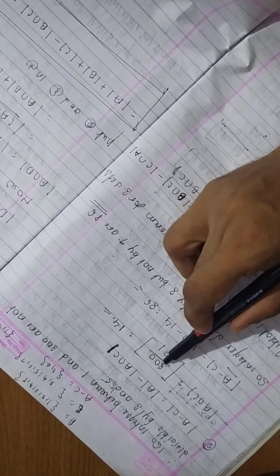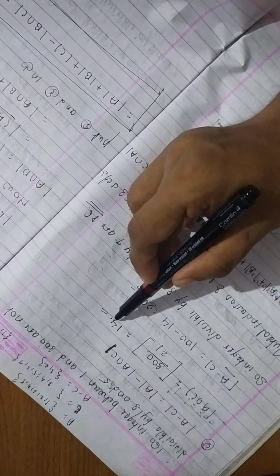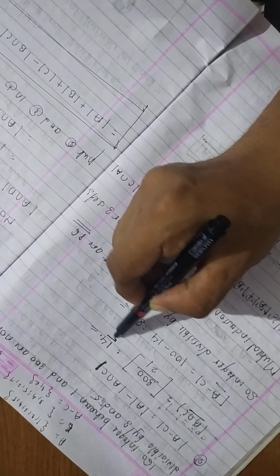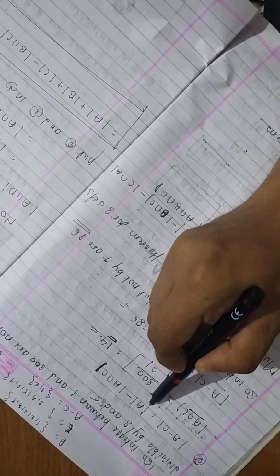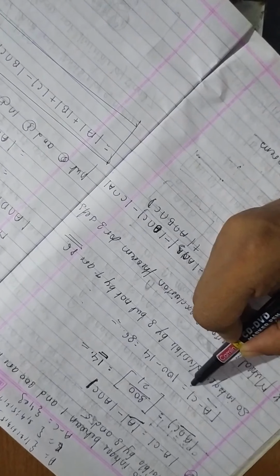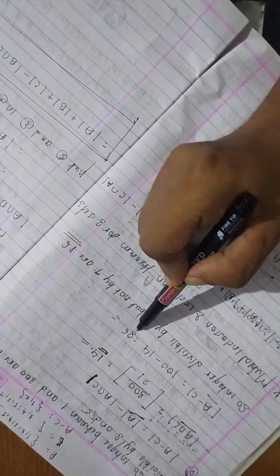A represents 3 and C represents 7. So 3 into 7 is 21. Numerator same, so 300 divided by 21 gives 14 point something. The value after the decimal point you can neglect, so 14. Now we have the cardinality of A intersection C, 14, and A, calculated earlier, is 100. So the cardinality of A minus C is 100 minus 14, so we have got 86.